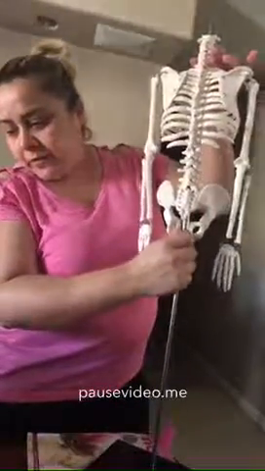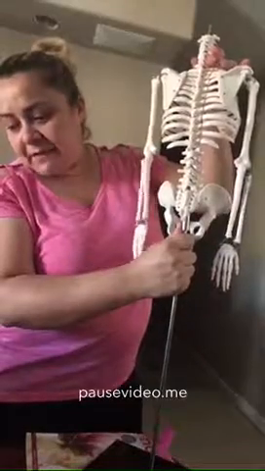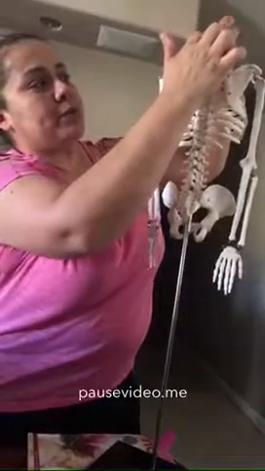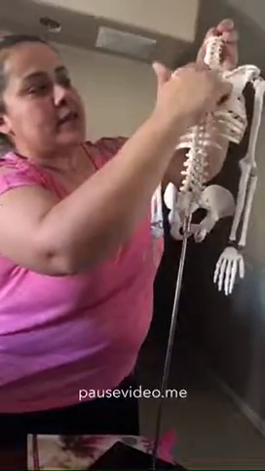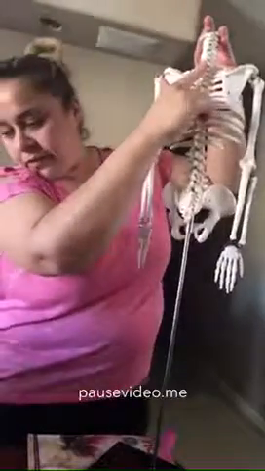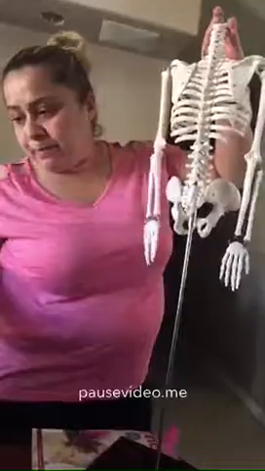On the cervical vertebrae, we have 7 vertebrae, called C1 through C7. So 1, 2, 3, 4, 5, 6, 7. These first ones here are the cervical vertebrae. And the atlas articulates with rounded condyles, allowing for motion.